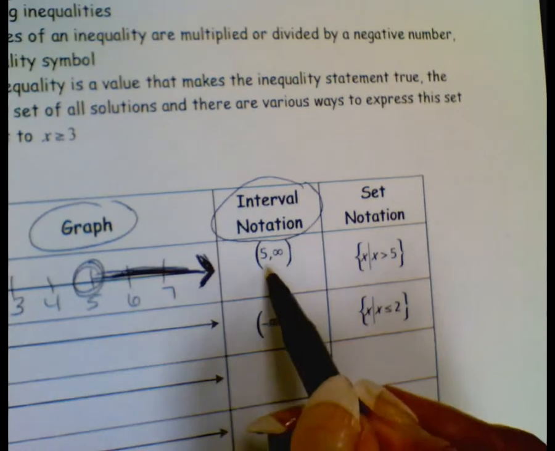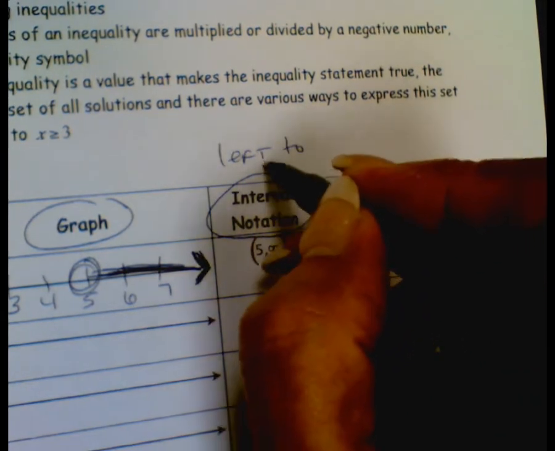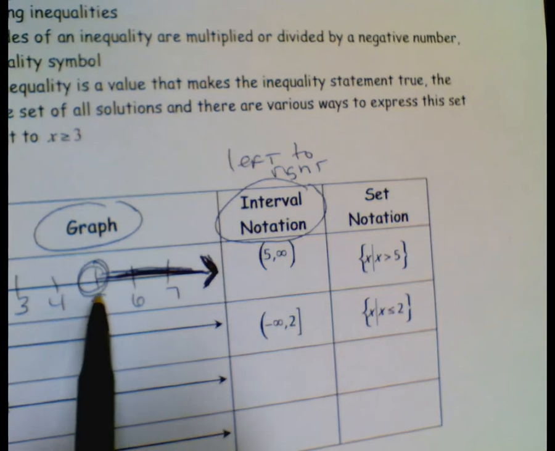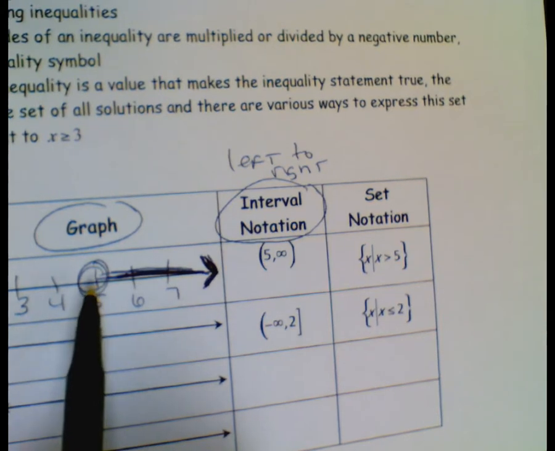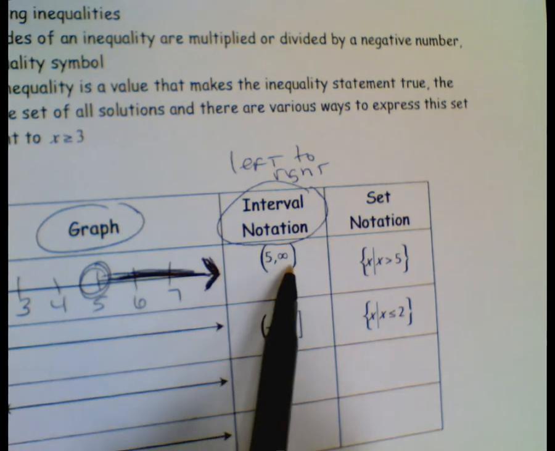The interval notation, you go left to right on this. You always read it left to right. Since the 5 is the furthest left, it is not included, but you start at 5, so you put a parenthesis 5, comma, and then it goes to positive infinity.